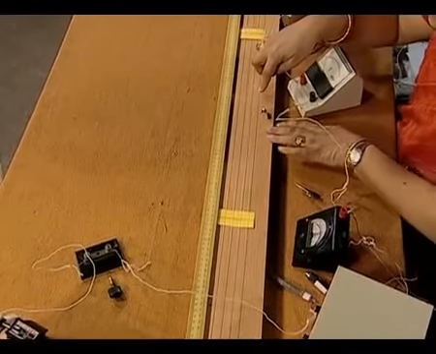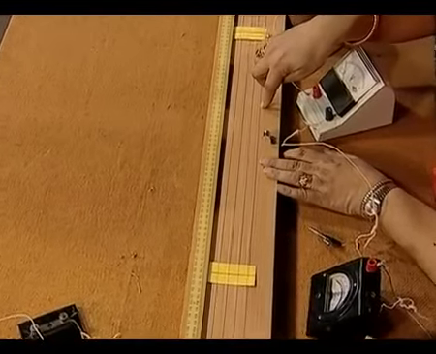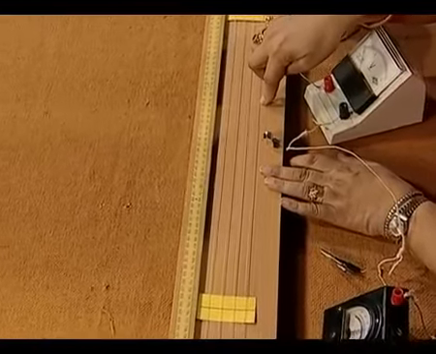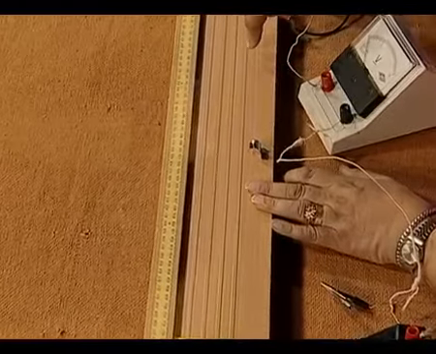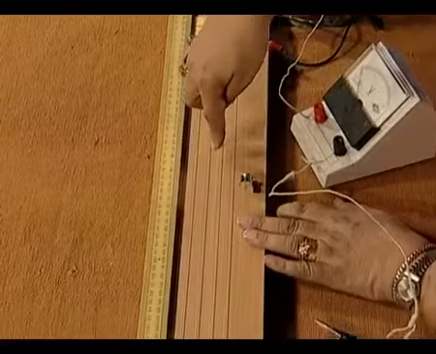This is a 4 wire potentiometer. So, we are dealing with 400 centimeters of wire. The current goes this way and comes in the wire along here.